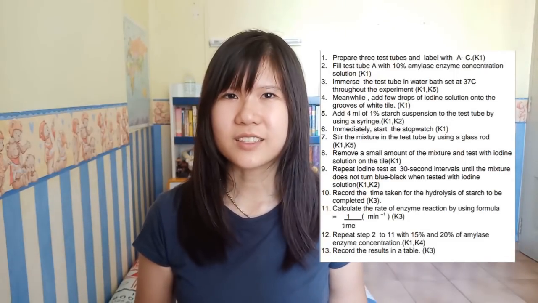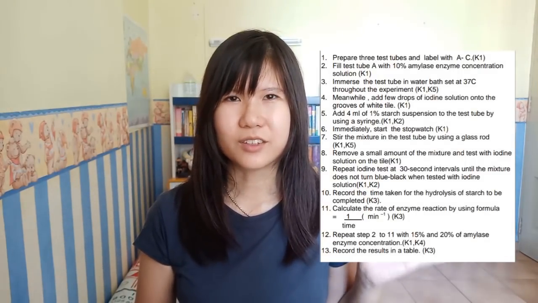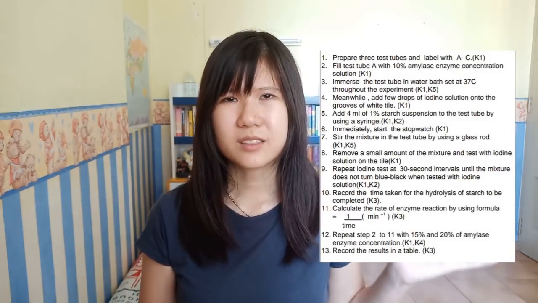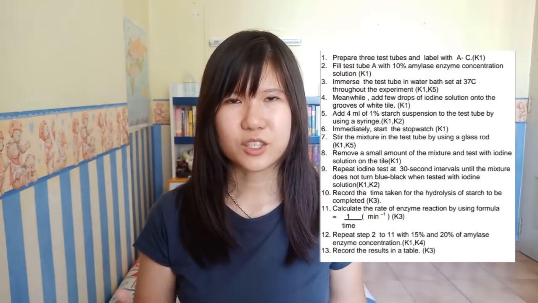And then next we'll move on to procedure, and this is the complete list of procedure for 3 marks. And all I have to say is that those are a lot of things to write for just 3 marks. I do have some tips on how to memorize for these steps, but now we'll move on to the last bullet, which is on the presentation of data.